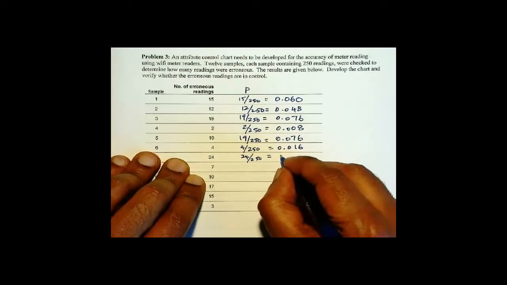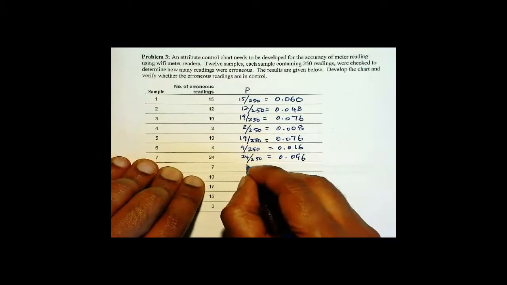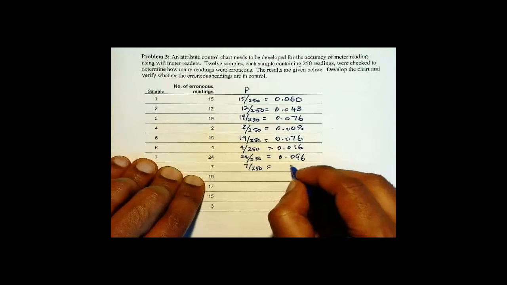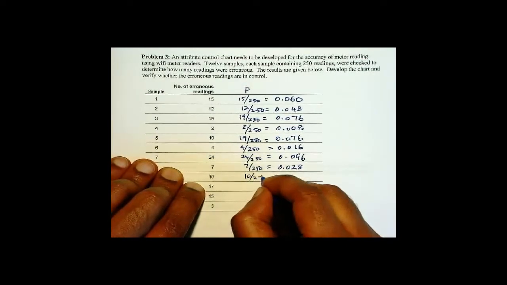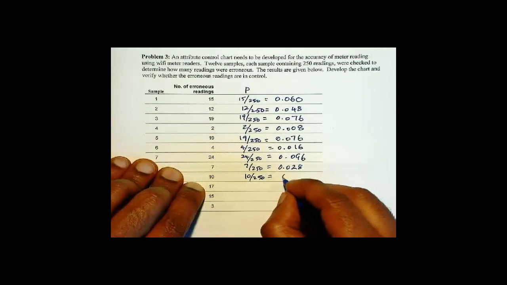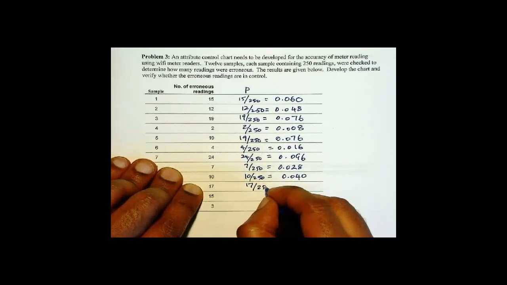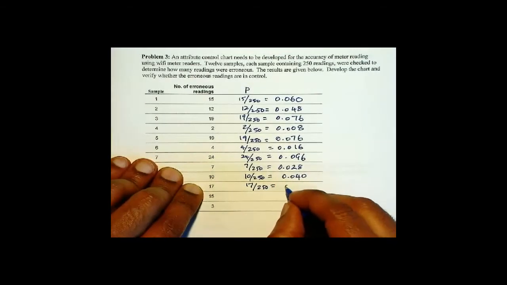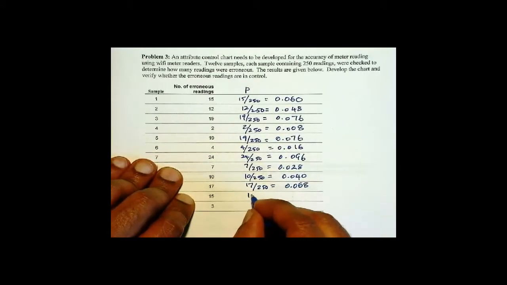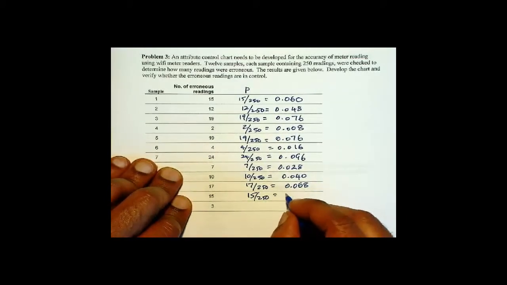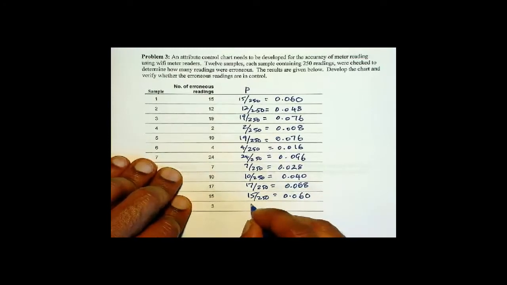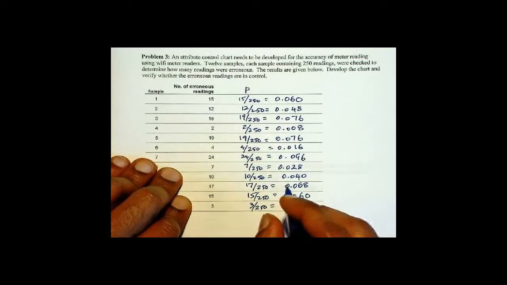24 out of 250 is 0.096. 7 out of 250 is 0.028. 10 out of 250 is 0.04. 17 out of 250 is 0.068. 15 out of 250 is 0.060. 3 out of 250 is 0.012.